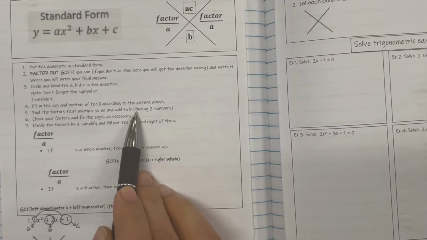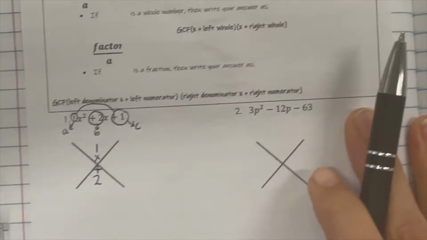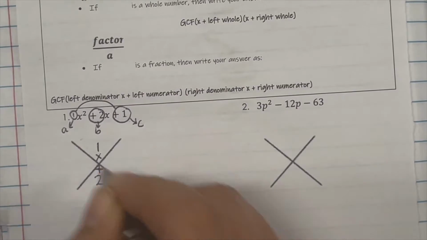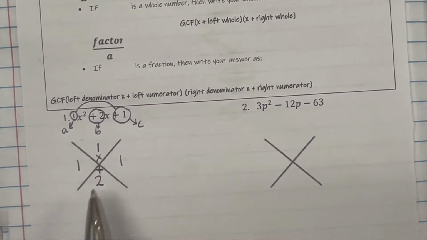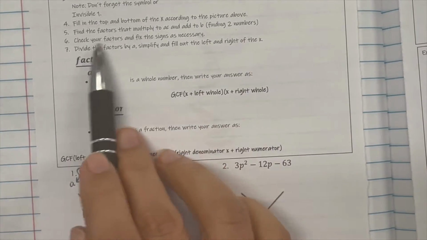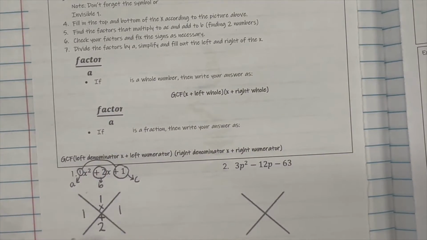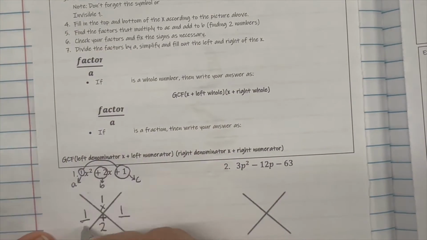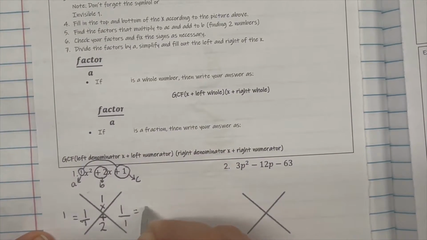Find the factors that multiply to AC and add to B. So what two numbers multiply to 1 and add to 2? I know that 1 times 1 is 1, and 1 plus 1 is also 2. So that's my two numbers. Then we're going to divide those by A. So A is 1, so we're going to divide by 1. That's going to give me 1 on the left and 1 on the right.